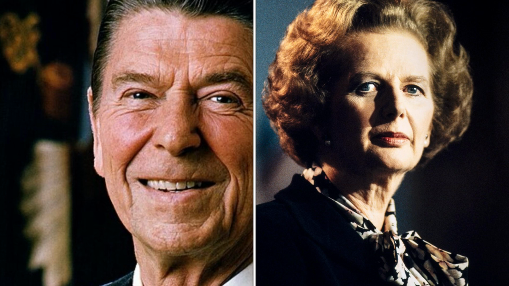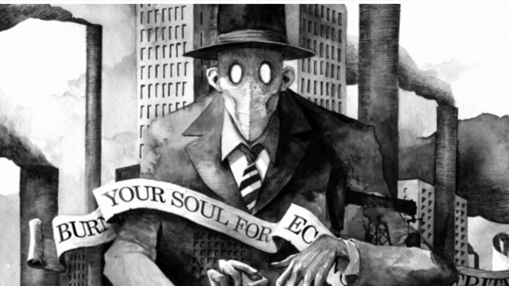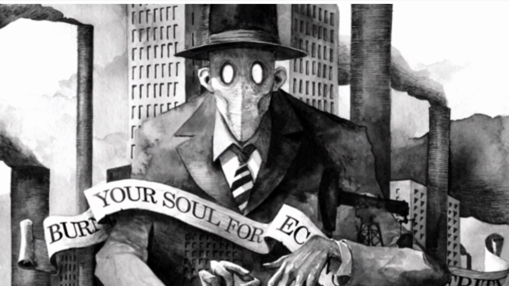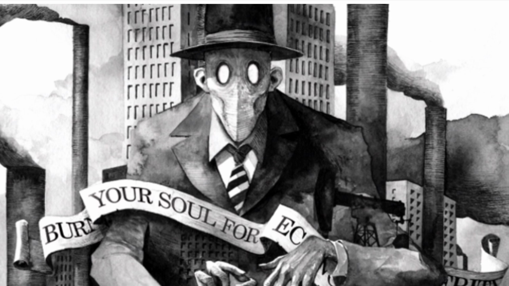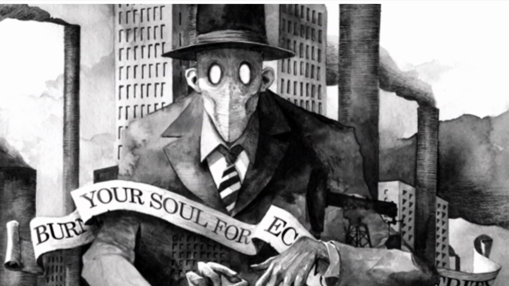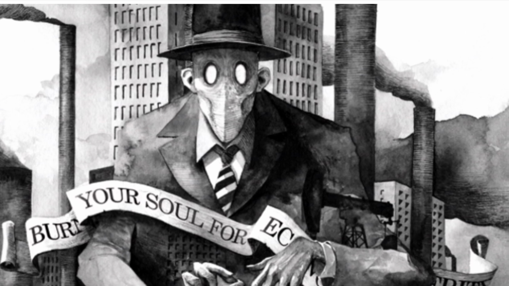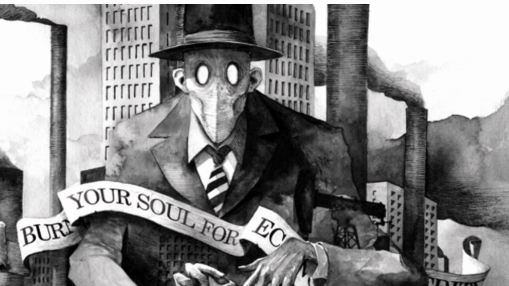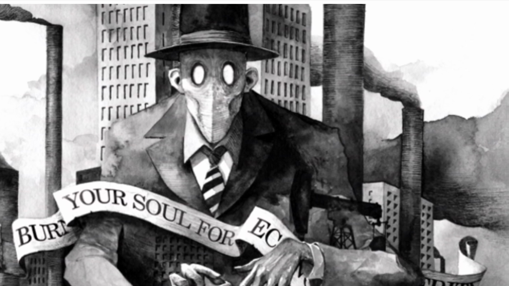Market fundamentalism. Neoliberalism advocates for minimal government in economic affairs and believes that markets, not states, should be the primary mechanism for allocating resources. Deregulation. Neoliberal policies emphasize the removal of government restrictions on business and industry, arguing that free markets work best without interference.